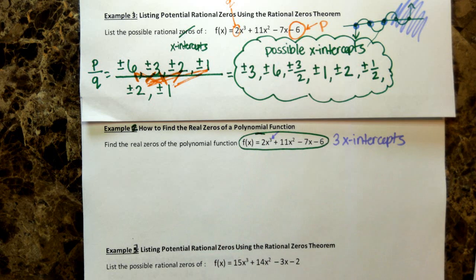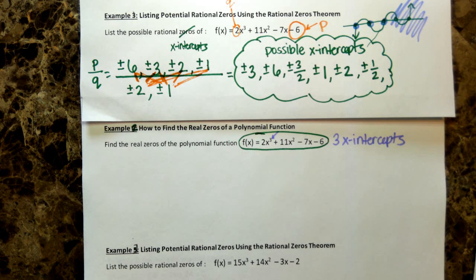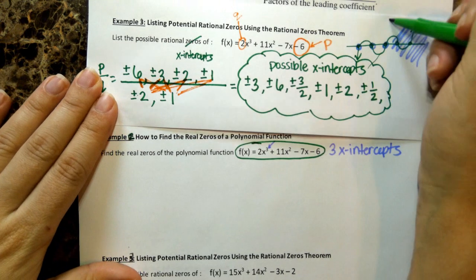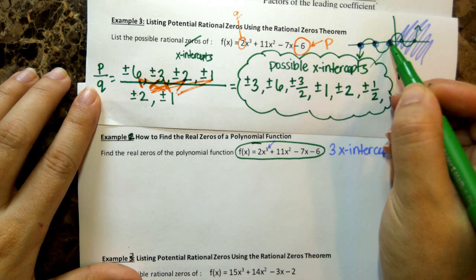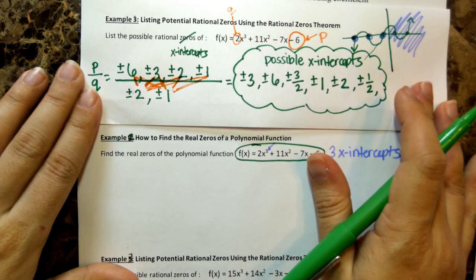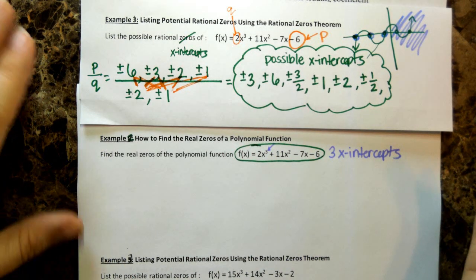I'm going to do it once by hand, and then I'm going to use my calculator, so it might be useful to have a calculator for this. But in order to be an x-intercept, remember that's whenever a graph crosses the x-axis, at every single x-intercept, the y value is 0. The y coordinate is 0. So if any of these are x-intercepts, we know the y value would be 0 at those x values.